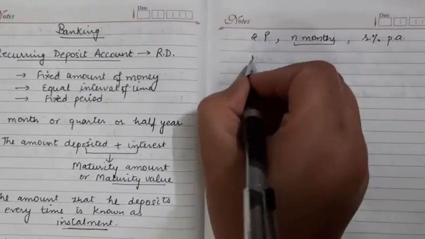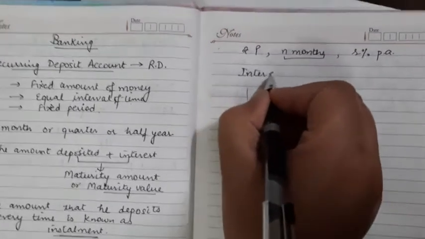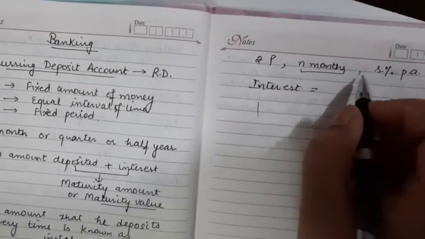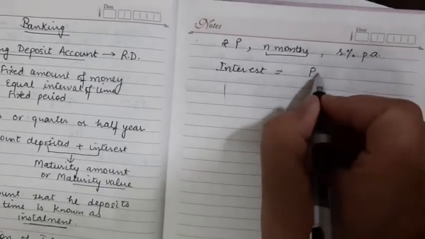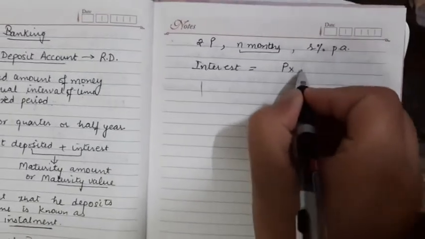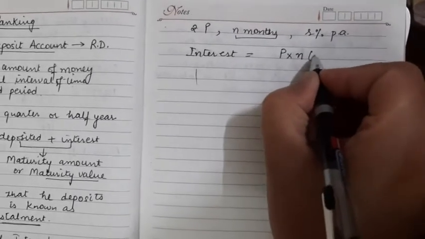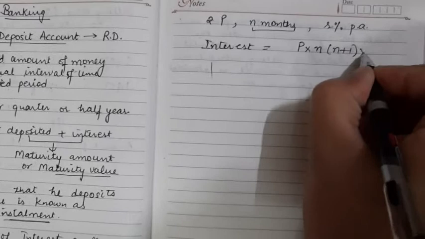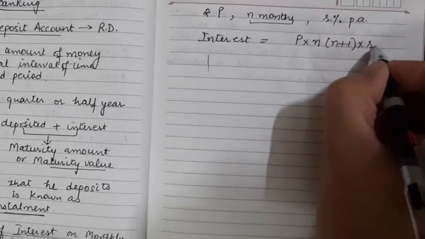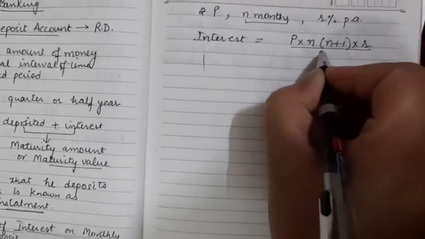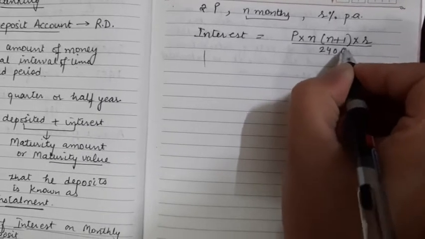So to calculate the interest we use the formula P, amount deposited, into time in months n, bracket n plus 1, into rate of interest R over 2400.